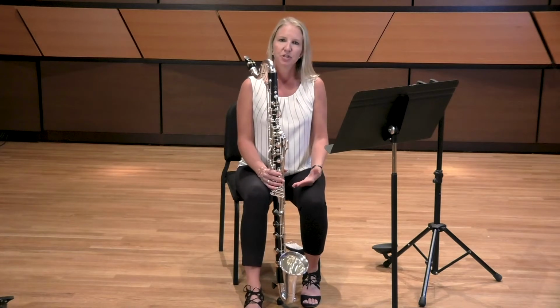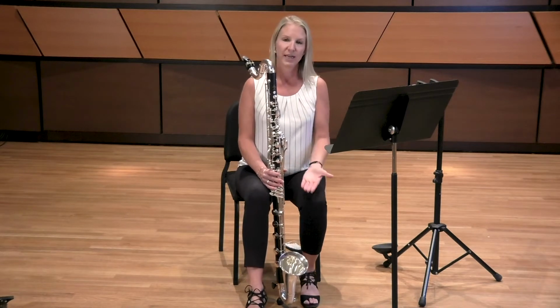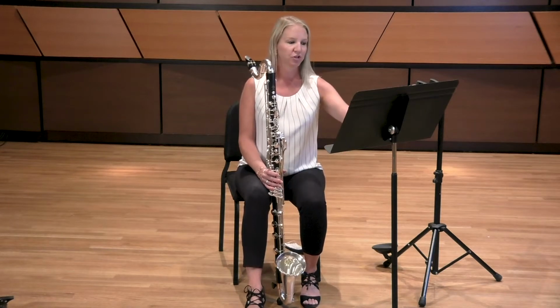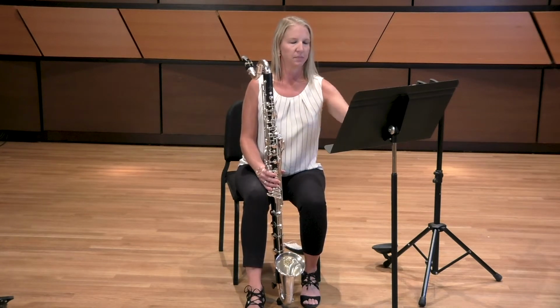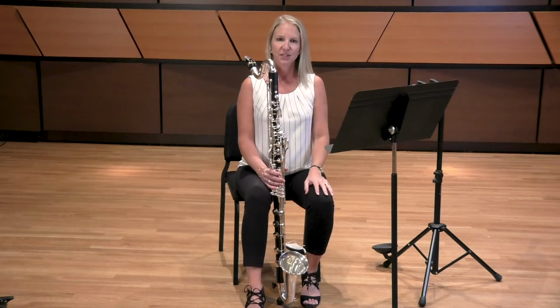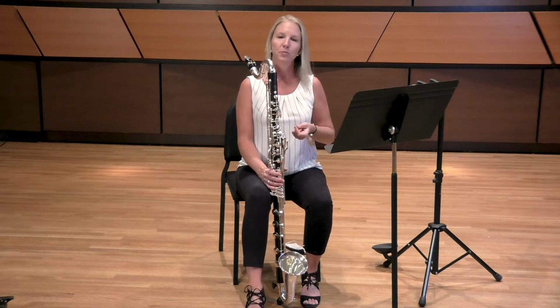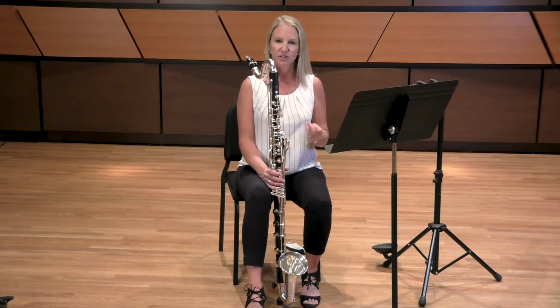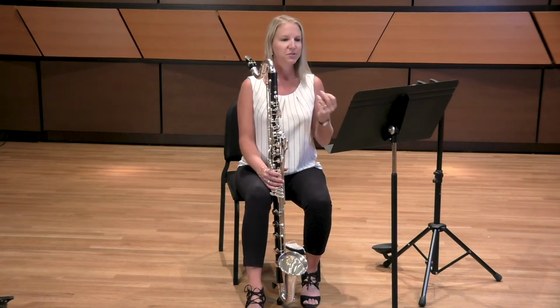The first thing I would do at this slow of a tempo is subdivide the eighth notes underneath our larger quarter note beat of 72. So here's what 72 sounds like. If there's our beat of 72, and I want to break that quarter note beat into eighth note beats, I'm going to think 1 and 2 and 3 and. So I'm going to break this beat down into eighth notes.